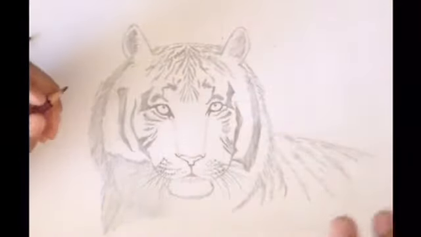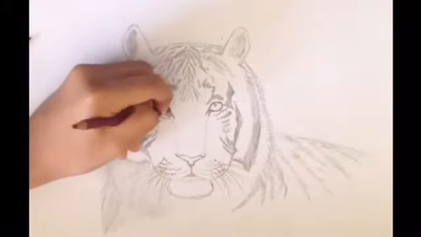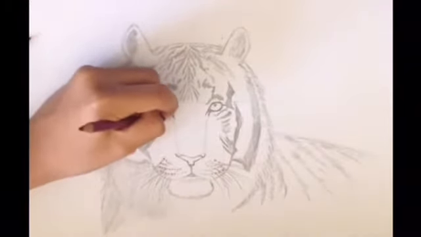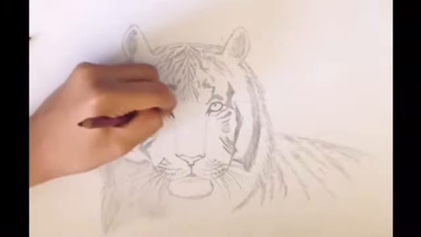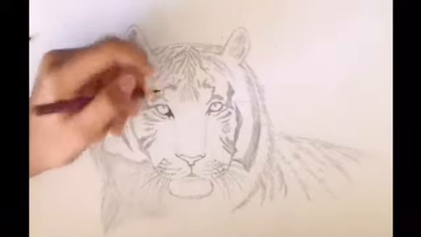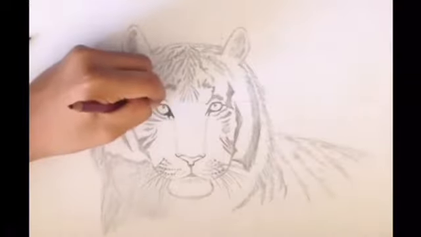And in this video I'll be showing you how to draw a tiger. This is the continuation of the part 1 video, so make sure you watch the part 1 video also. In part 1 I did the basic shading, the basic fur, the basic stripes of the tiger, and the guidelines.